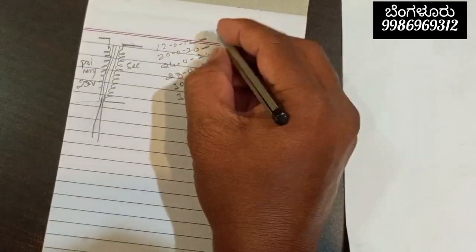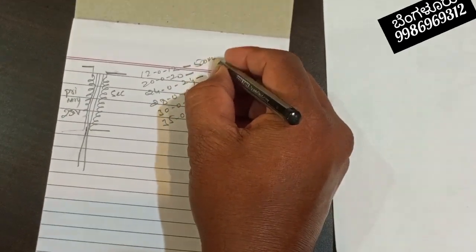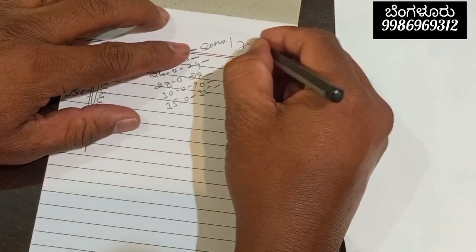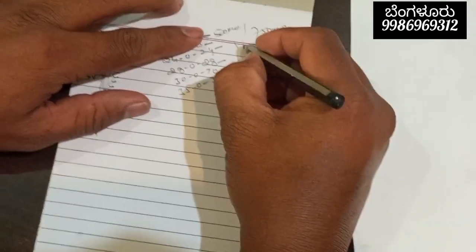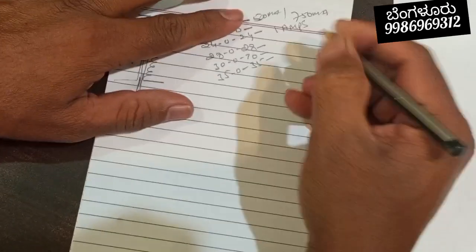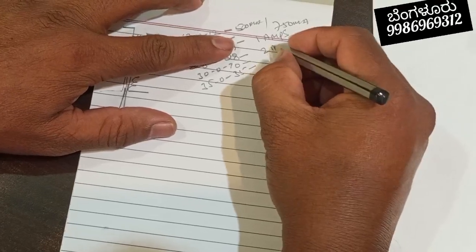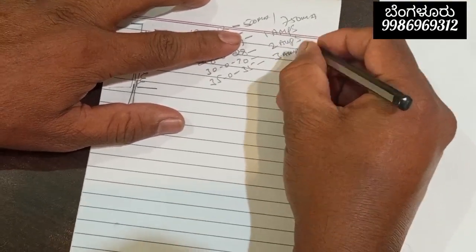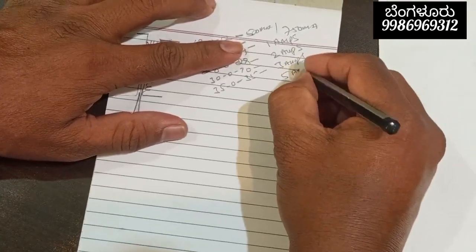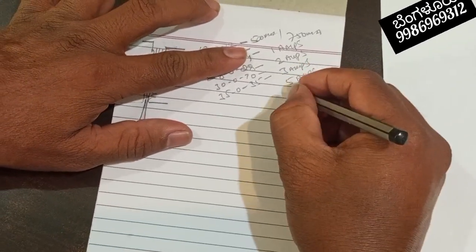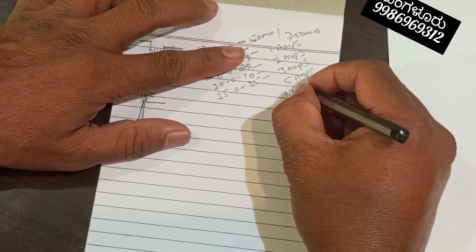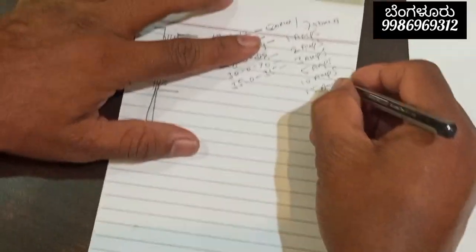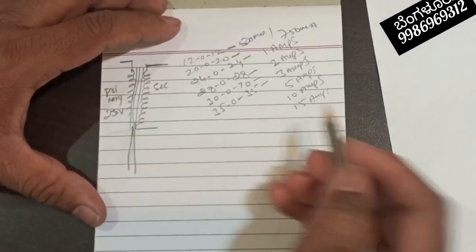For 12-0-12, it starts from 500 milliamps, 750 milliamps, 1 amp, 2 amps, 3 amps, 5 amps, 10 amps, 15 amps. So it goes on like this.